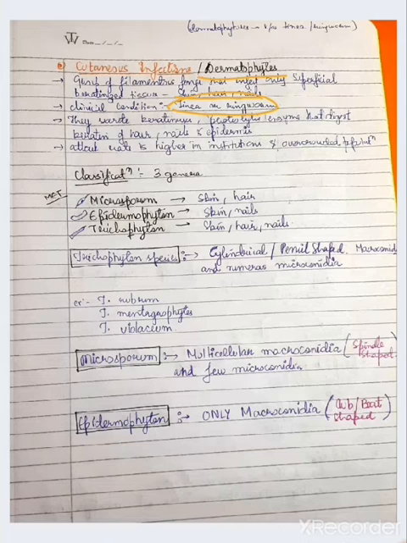Classification: we have three genera, Microsporum, Epidermophyton, Trichophyton. So, Trichophyton, Microsporum, and Epidermophyton. These are the three genera. Microsporum affects skin and hair. Epidermophyton affects skin and nails. Trichophyton affects all three: skin, hair, and nails.